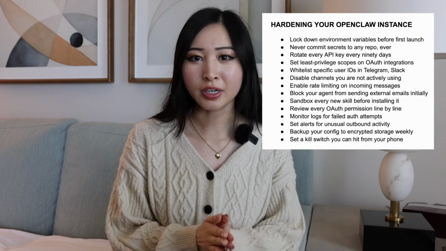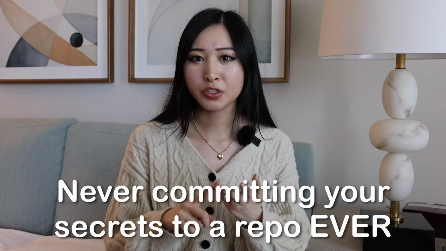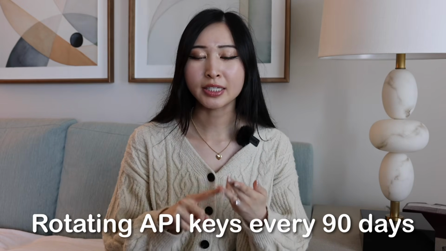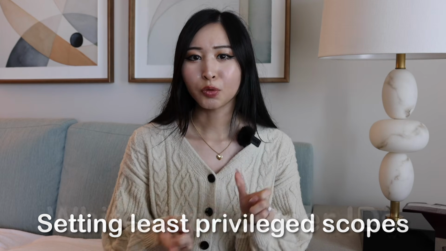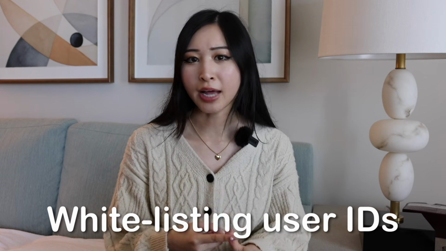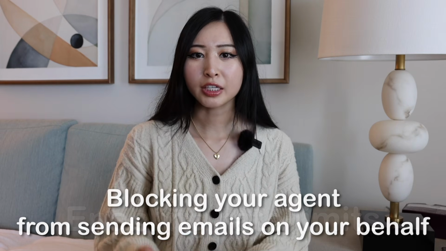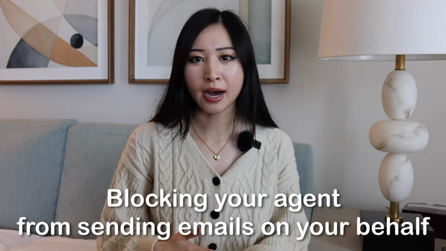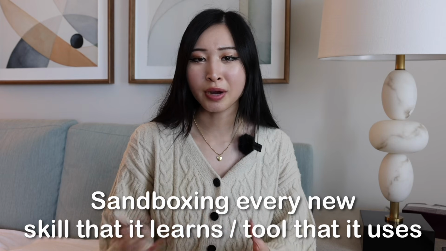And some of these we've already covered during the setup. Things like locking down environment variables, never committing your secrets to a repo, rotating your API keys every 90 days, setting least privileged scopes wherever you can, whitelisting user IDs on Telegram, on Slack, disabling any channels that you're not using, enabling rate limits, even blocking your agent from sending out emails on your behalf in the beginning, especially if it has potentially access to sensitive emails or work emails.